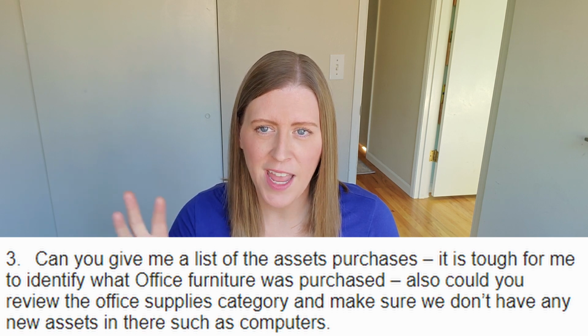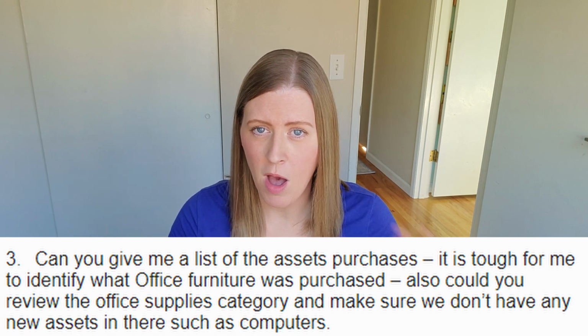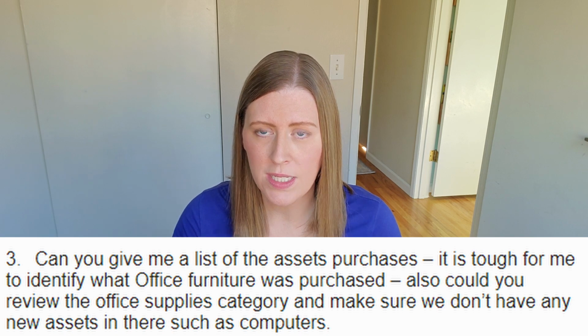All right, number 3, she wanted to make sure that the furniture and assets were separated out from the office supplies, because she said she couldn't always tell what she needed to depreciate, I believe. And this accountant, I think I've mentioned a couple of times, is pretty strict on this point. It's one of her things that she really wants to get right, which I'm perfectly happy with. I like it when she's detail oriented.